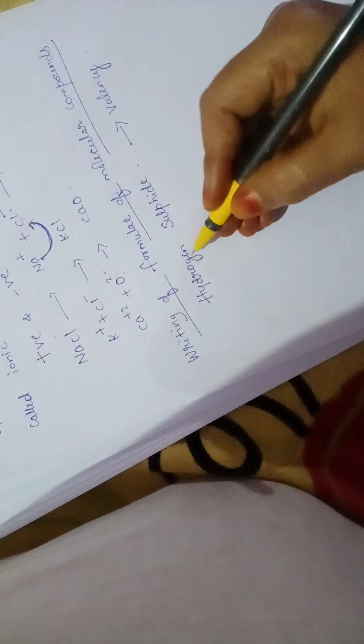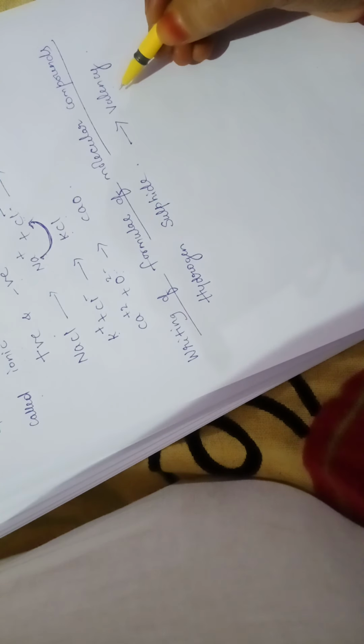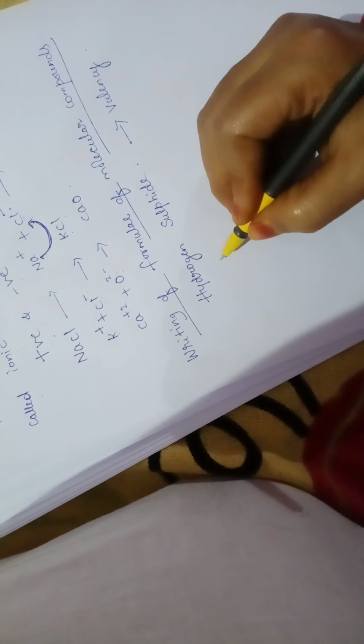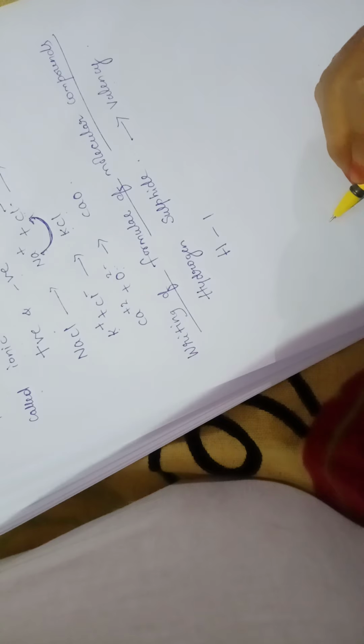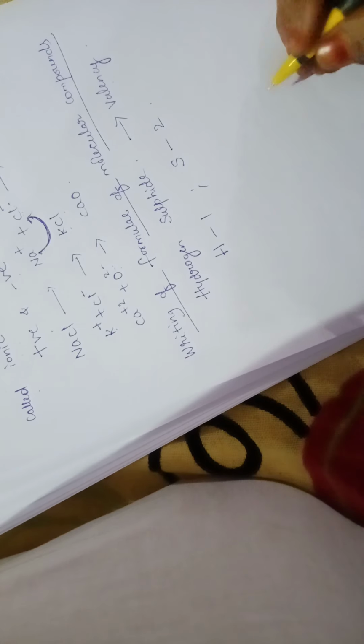In the next chapter you will learn what is valency and what are valence electrons, that is another thing. For writing the formula of any molecular compound, first you should know what valency is. Here I am telling the valency of hydrogen is 1, and the valency of sulfur is 2.